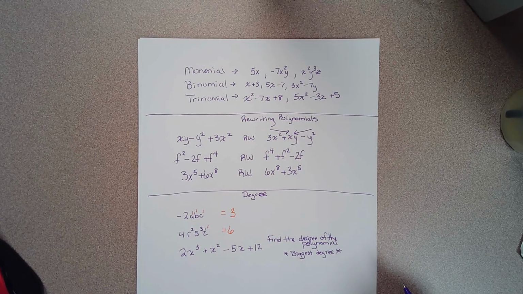So to do that, you look at each one individually. So this one has a degree of 3. This one has a degree of 2. That one has a degree of 1. And since this has no variable whatsoever, we're going to say it has a degree of 0. So this one in particular, the largest degree is going to be 3. So the degree for that polynomial is going to be 3.